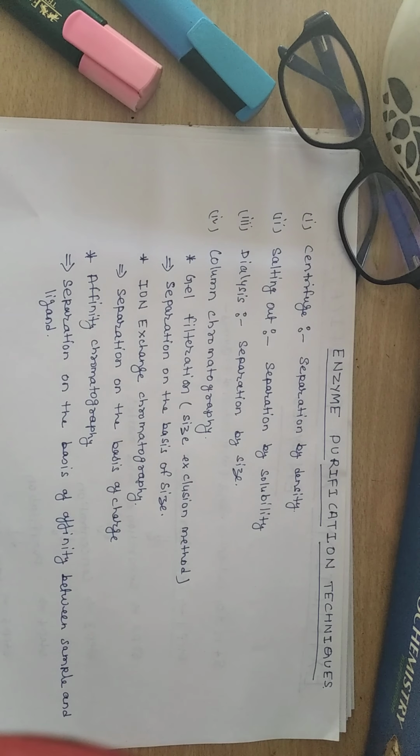So these are the methods used for enzyme purification.